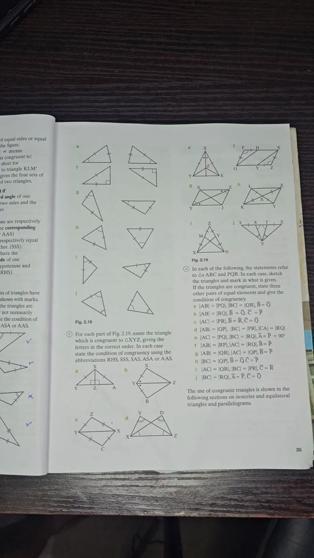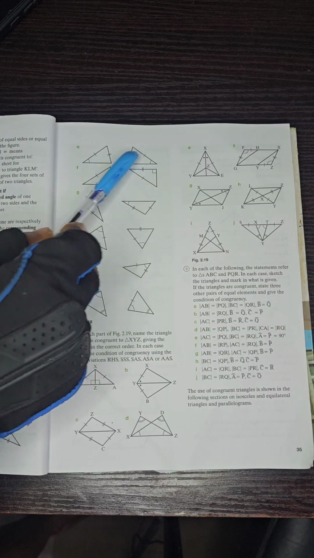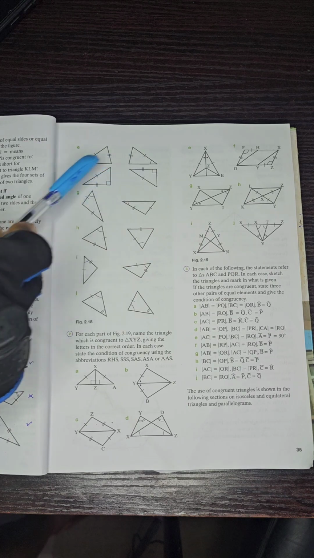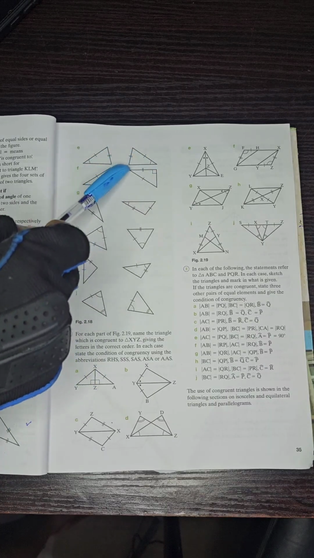What about E? We have two sides that are equal, but the angle is not the included angle, because for us to be sure that this is congruent, this angle is supposed to be here. This angle that is equal is supposed to be between the two sides that are equal. So this is not congruent.